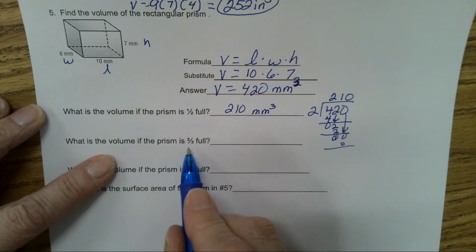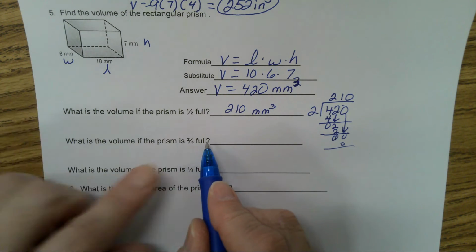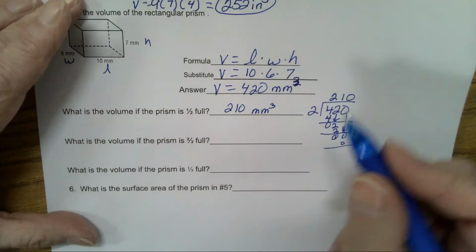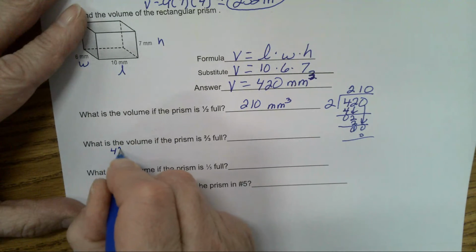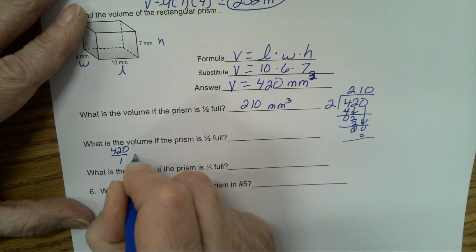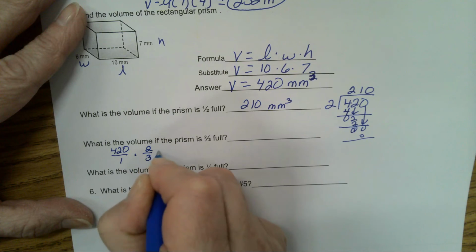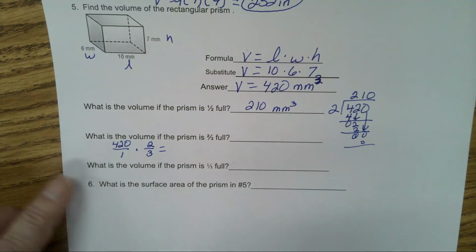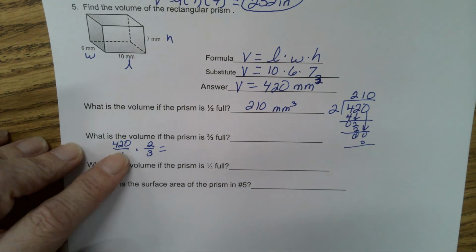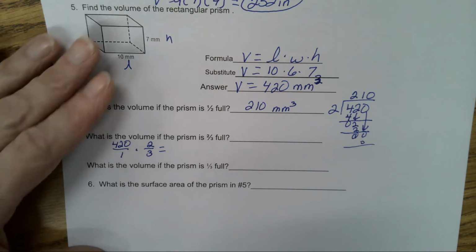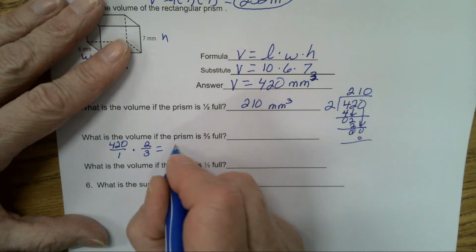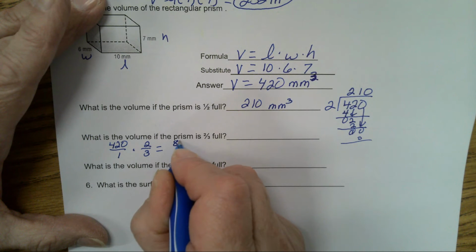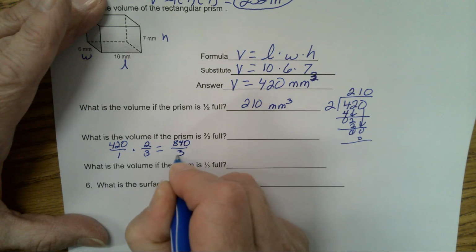If the prism is 2/3 full, for 2/3 you take the original answer. This will be 420 over 1 times 2 over 3. Now kids, if you have a calculator, you can just take 420 times 2 and divide it by 3. So that would be 840 divided by 3.